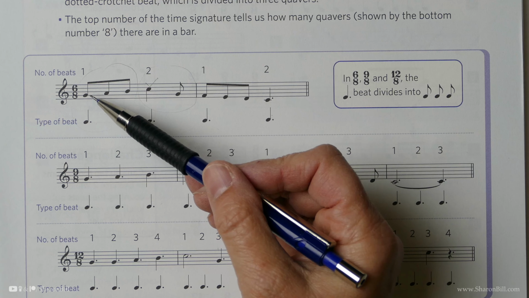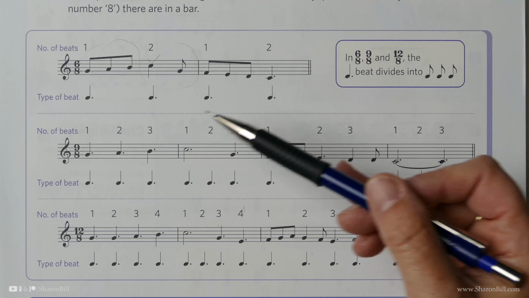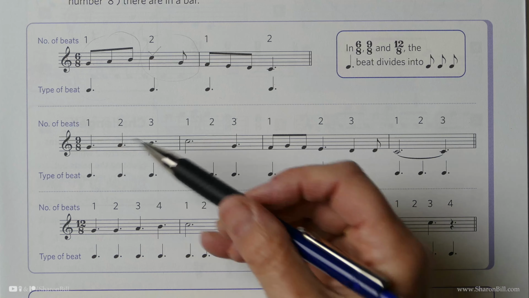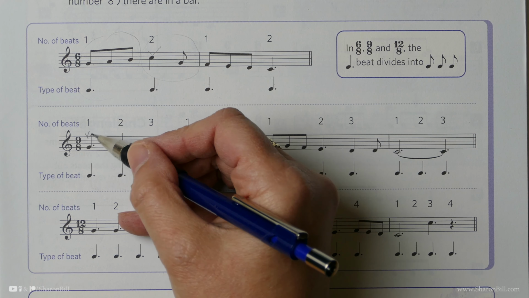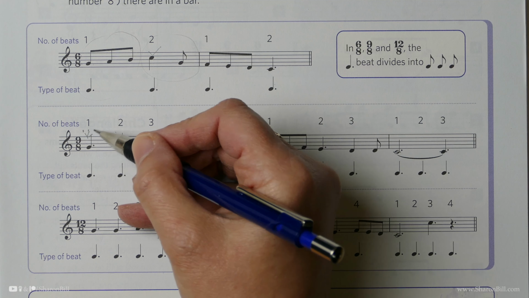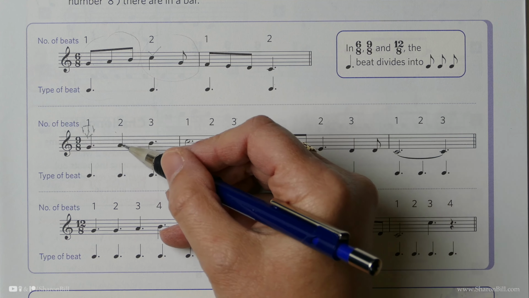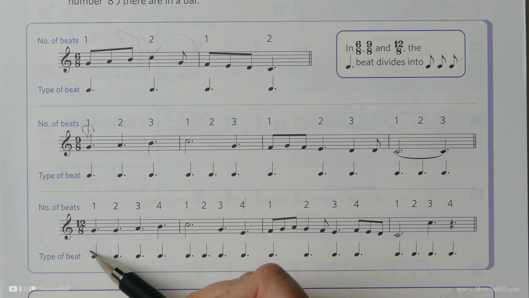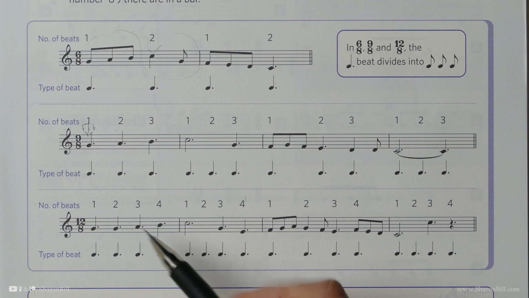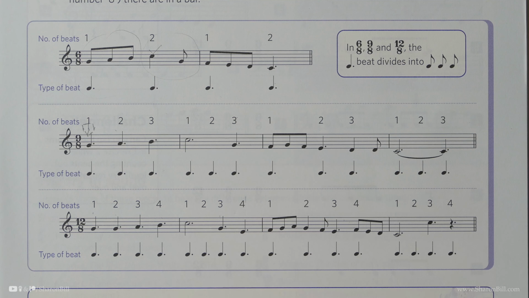So we can see in these compound time signatures we are counting in 6 quaver beats, 9 quaver beats, which is 3 groups of 3. We can see 1, 2, 3 quaver beats. Dotted crotchet divides into 3 quaver beats, 1, 2, 3, 1, 2, 3. Or we have 12/8, which is 4 groups of 3. 1, 2, 3, 4, 5, 6, 7, 8, 9, 10, 11, 12.